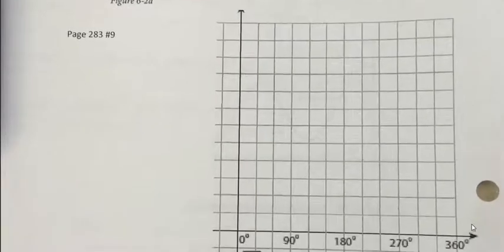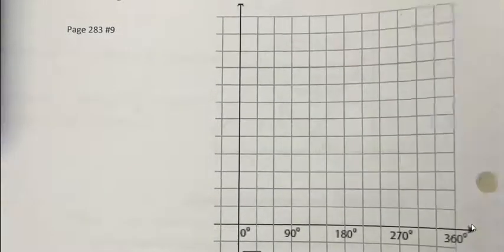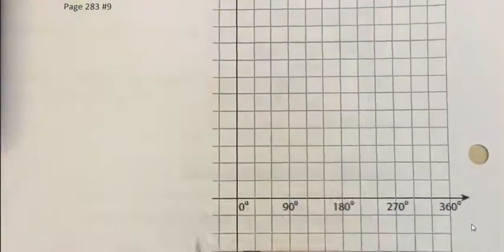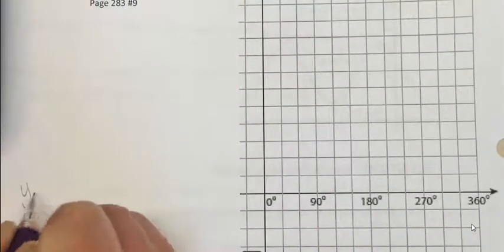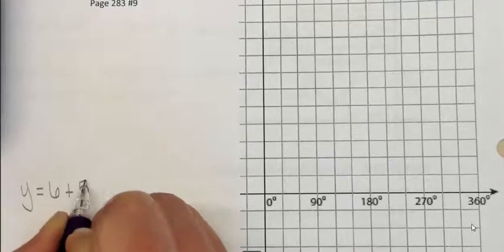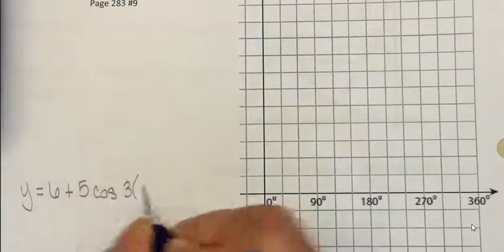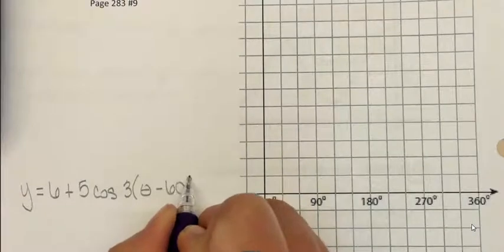Who knows? I would like to do a problem with you, which is page 283, number 9. I would get a few colors if I were you. I'm going to do it a little bit differently than what your book has you do. Basically, I want to graph y equals 6 plus 5 times the cosine of 3 times (theta minus 60 degrees).